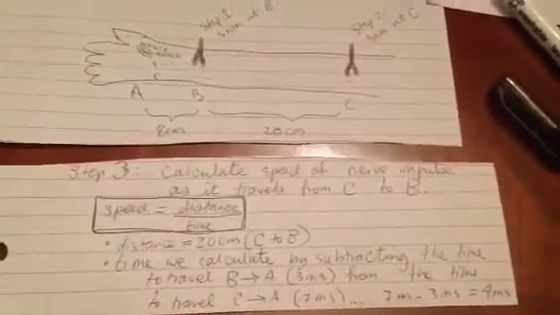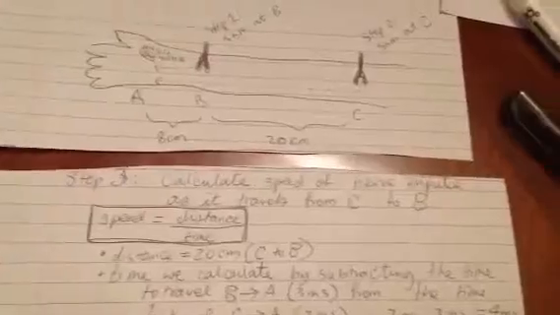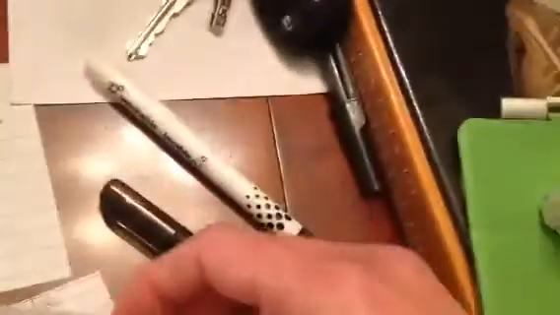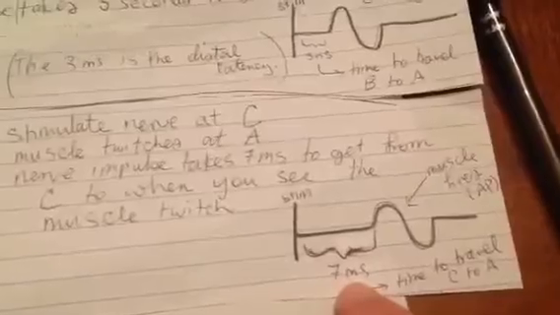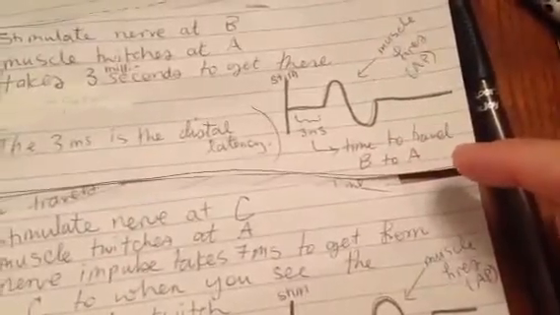To get the time, we have to subtract those two latencies. We have to subtract the time it takes for it to get from C to A, and then subtract from that the time it takes to get from B to A. So those two latencies, we subtract them.